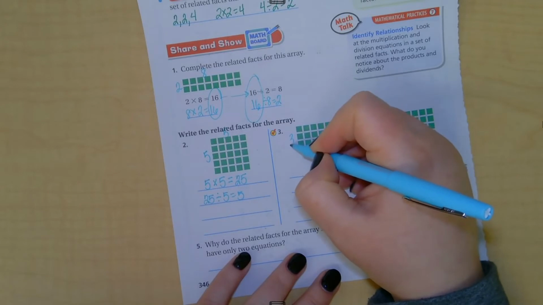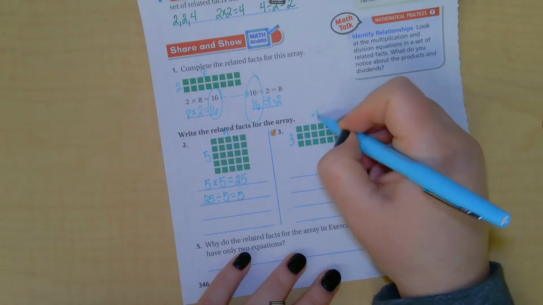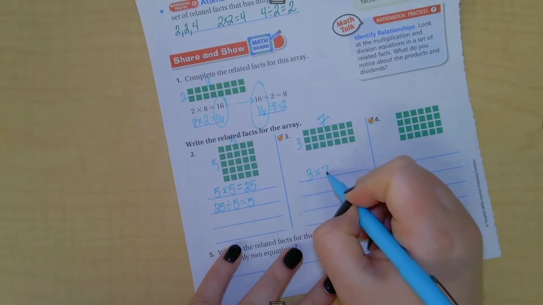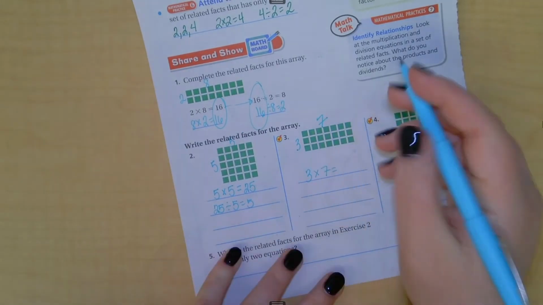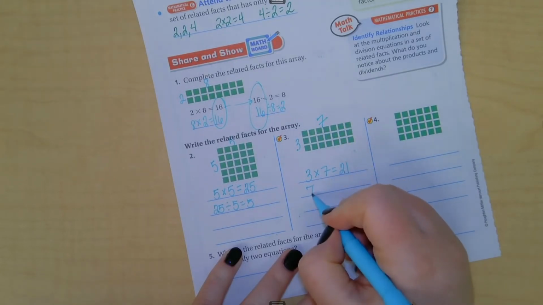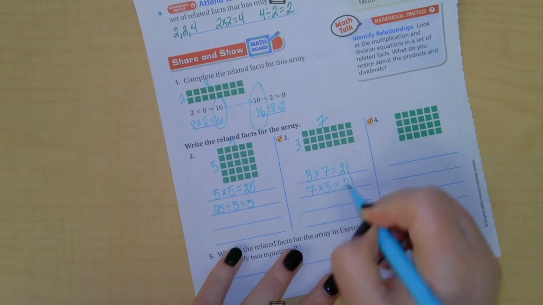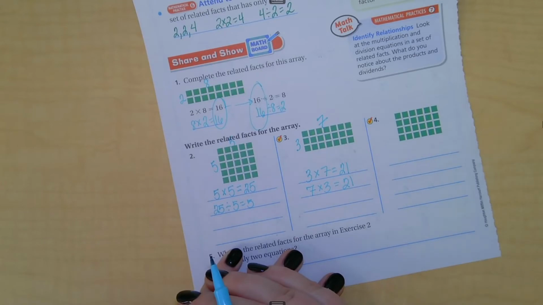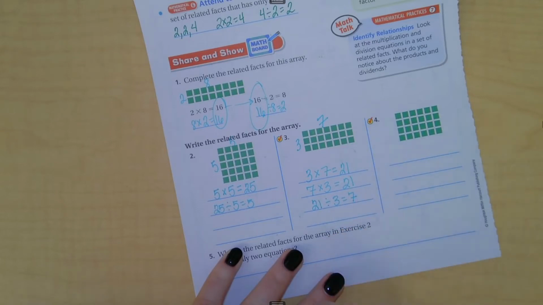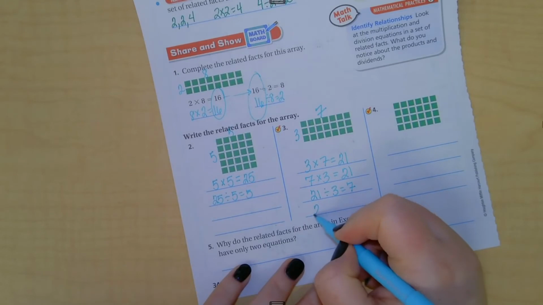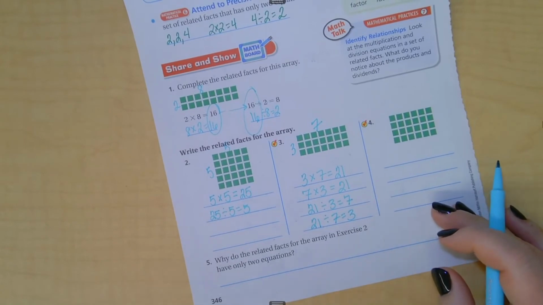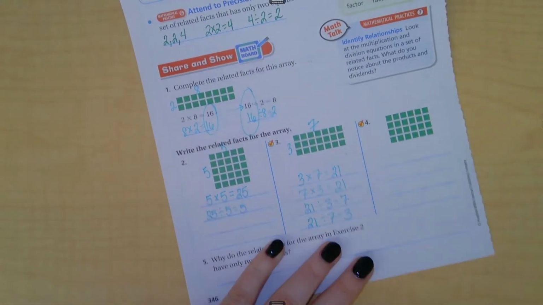1, 2, 3, boom. 1, 2, 3, 4, 5, 6, 7. No twins, so we're going to have 4 problems. Here we go. 3 rows of 7 equals, what is 3 times 7? 21. Good. Okay, what's our other multiplication sentence we can write? 7 times 3 equals 21. Now let's do our inverse operation. 21 divided by 3 equals 7. And we can write it one more way. 21 divided by 7 equals 3. That is all the equations you can create with the fact family of 3, 7, and 21.